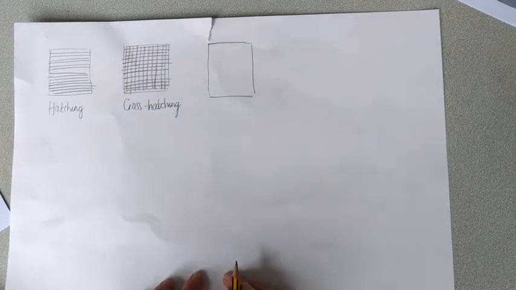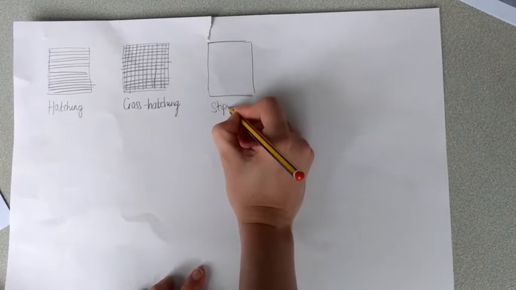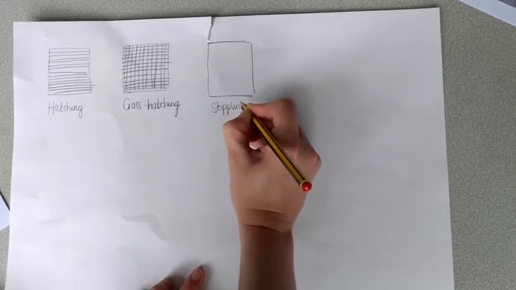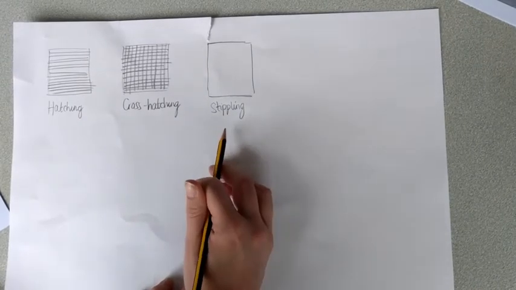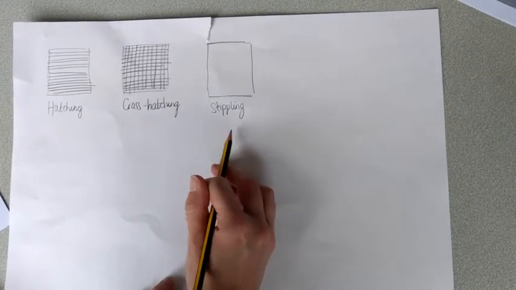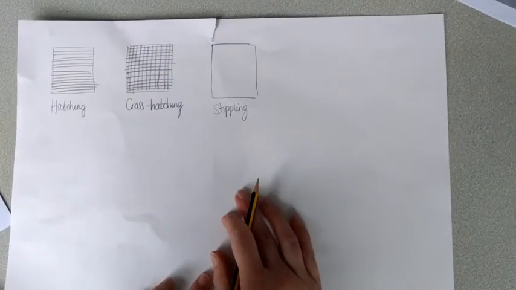Our next experiment is called stippling. And stippling involves dots and circles to create our technique.